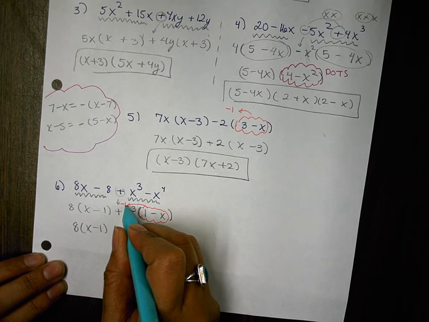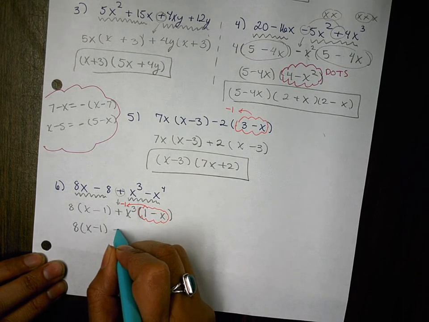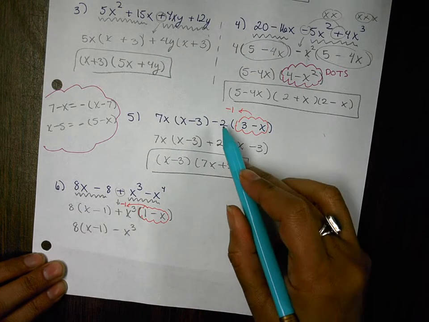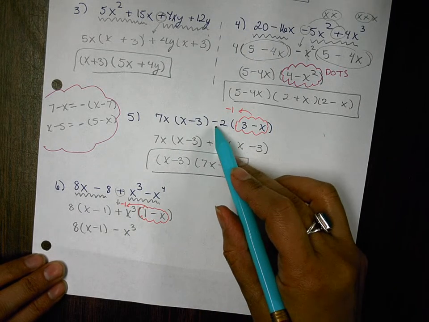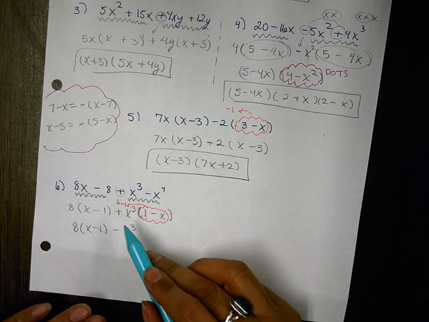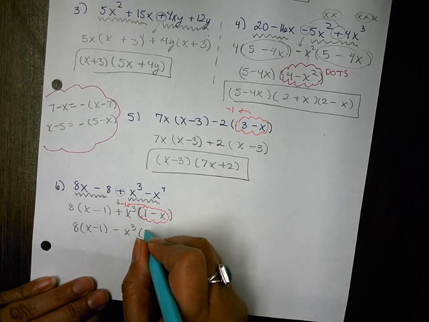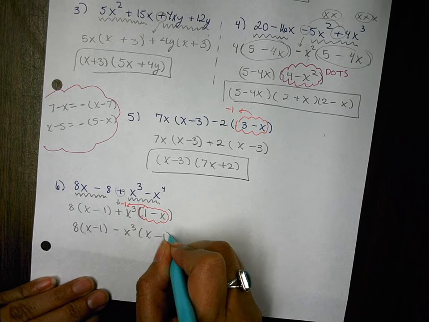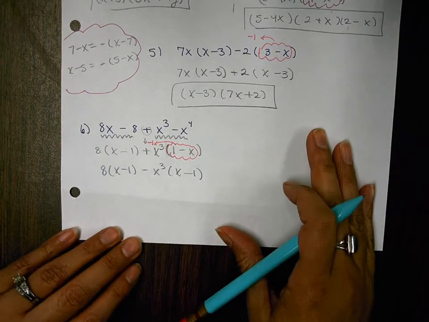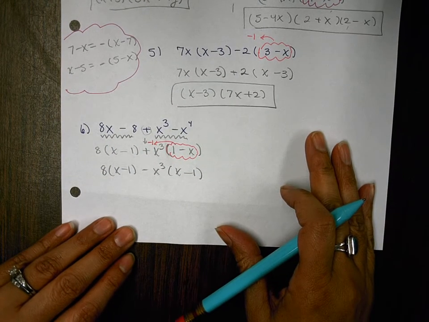Now I do that -1 with that positive x cubed, and now it's negative x cubed. Earlier it was already negative, and the two negatives made a positive. This one, the positive with the negative, made a minus. And then negative x becomes positive x, positive 1 becomes negative 1, and ta-da, it looks like it should.